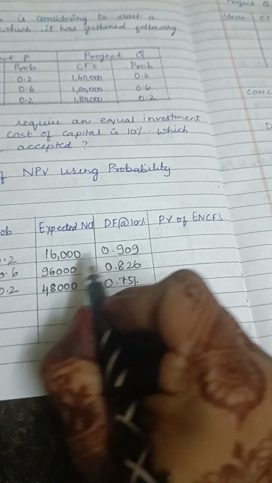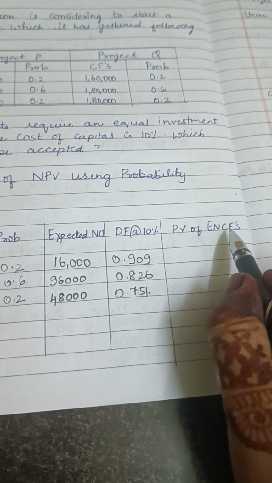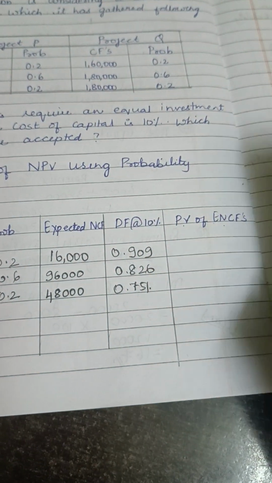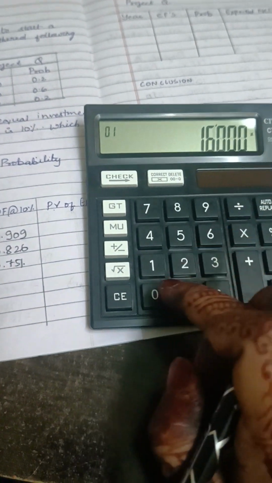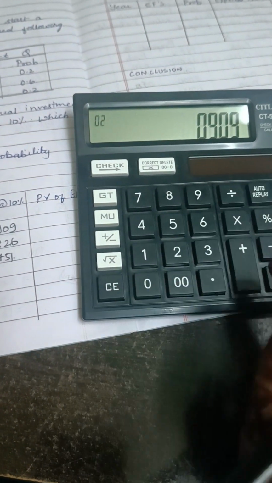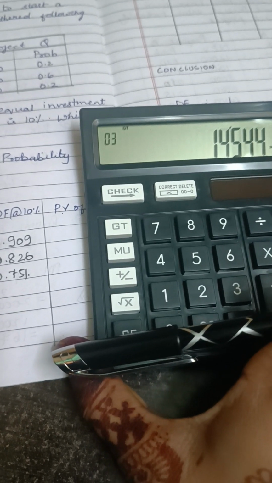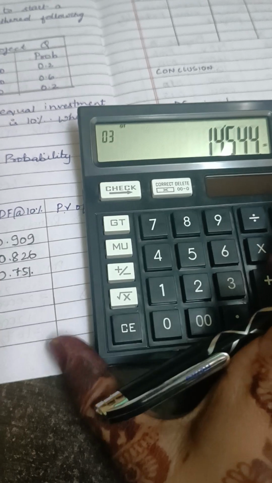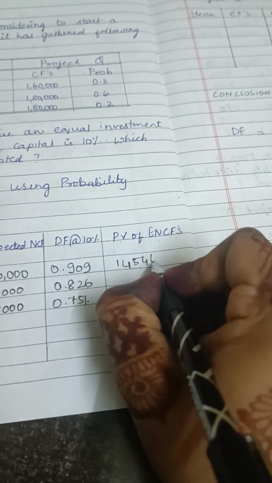With this, we are going to calculate the present value of expected net cash flow. Expected net cash flow is 16,000, so 16,000 into 0.909, the discount factor we got, gives 14,544.